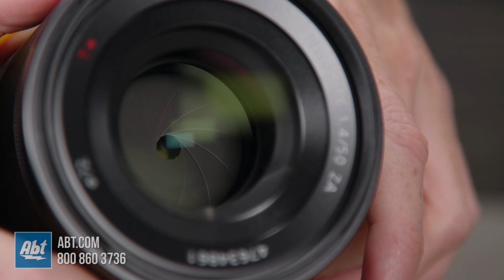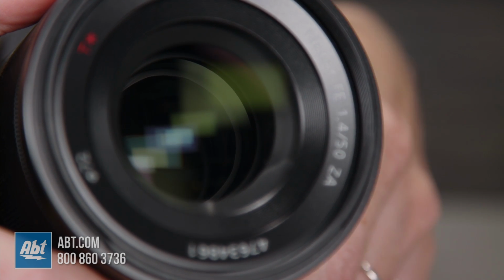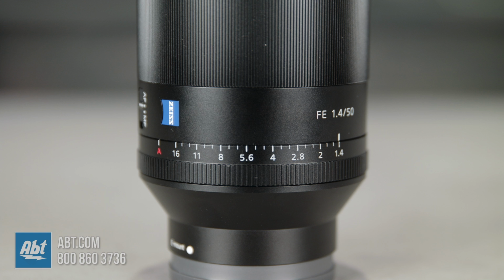If you ever hear the term wide open when referring to aperture, that means you have your aperture set to the maximum aperture possible. The maximum aperture is the lowest numbered f-stop your lens can achieve. This lens is a 50mm 1.4, so with this one, the maximum aperture is 1.4.